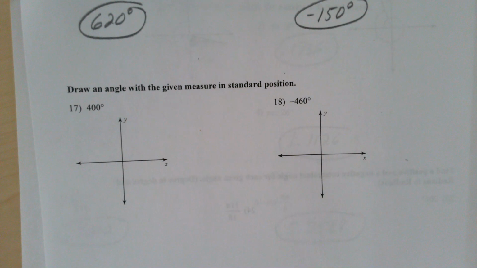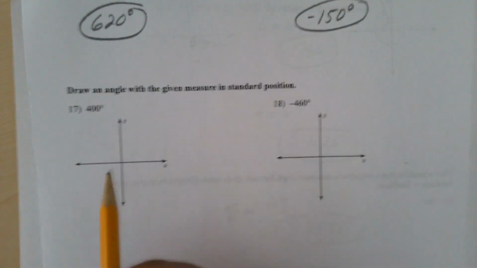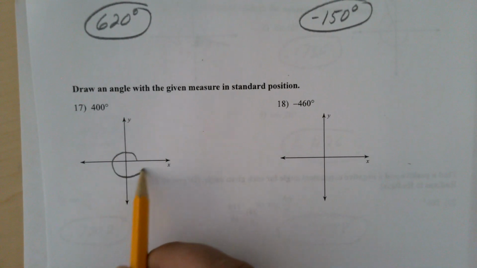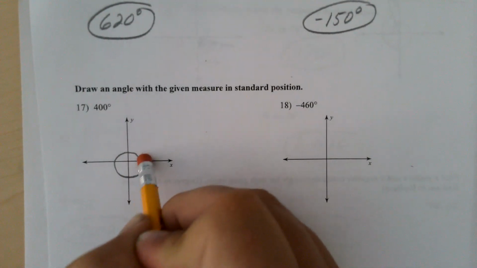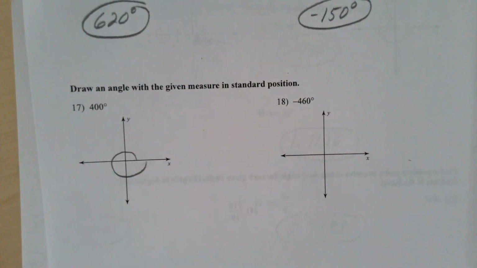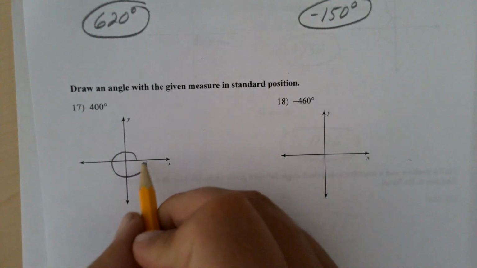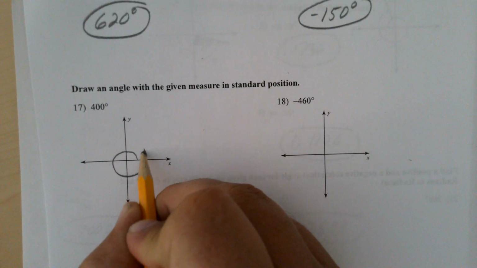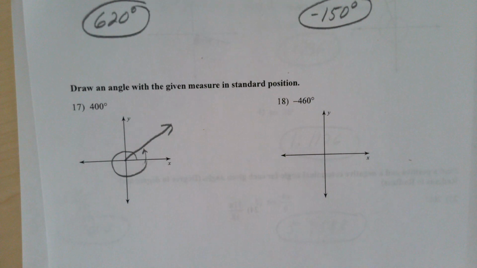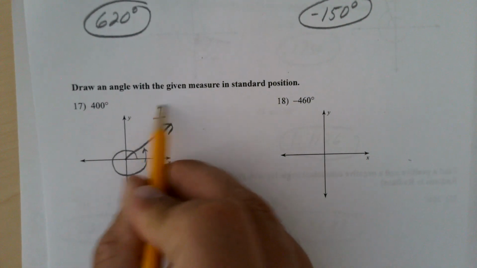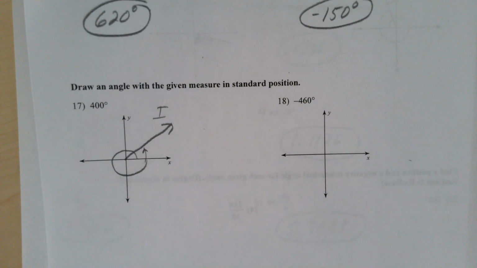We should know that a 400-degree angle is more than a 360. So we're going to have to do a full turn. So rotate and make sure you rotate counterclockwise. And then we still have to rotate. So if you take 400 minus 360, you still have 40 degrees. So just shy of half of this turn. So somewhere right in there. Okay. There's where a 400-degree angle would be, in the first quadrant. So if I ask for what quadrant it lands in, it would be the first quadrant.